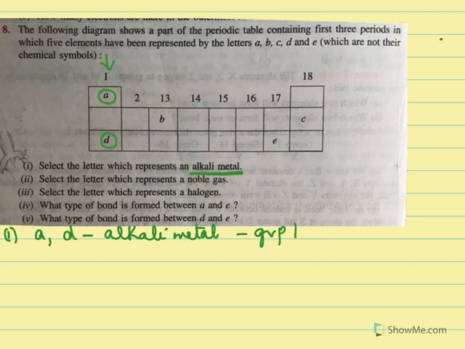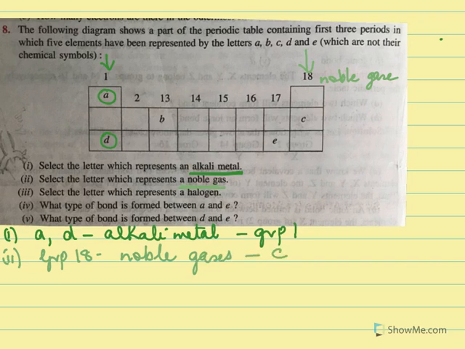Then next, which represents noble gases. This last group is of noble gases. Because remember that here we have the outermost electrons are 8, and because the 8 are outermost electrons, they are stable. So group 18 is noble gases, and C is in group 18.